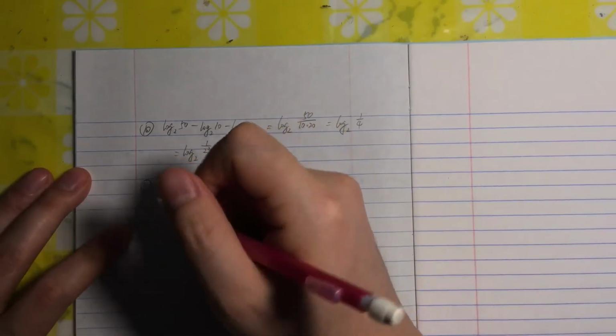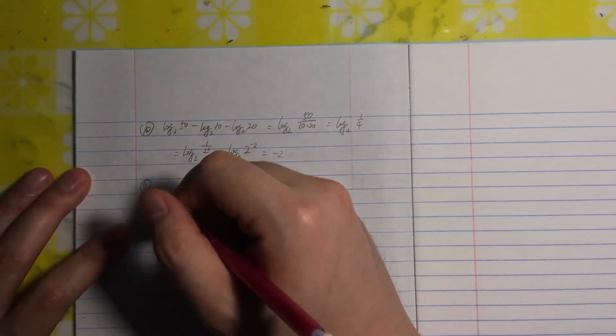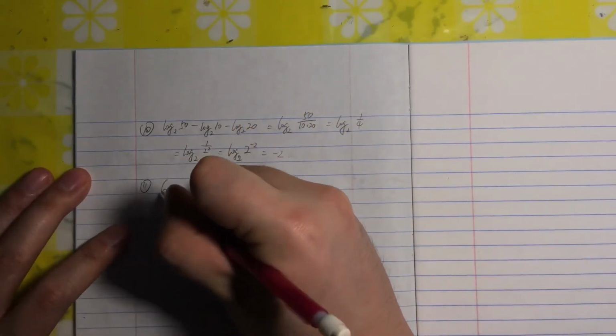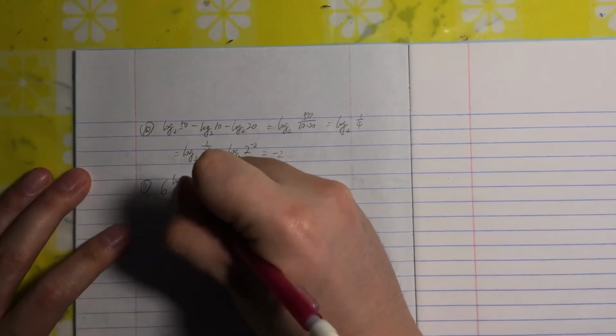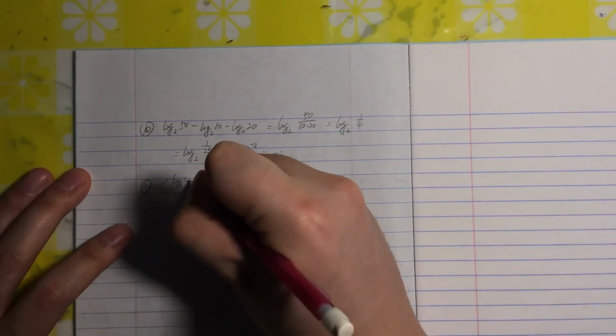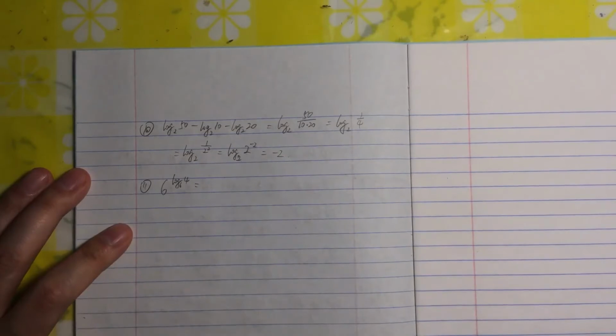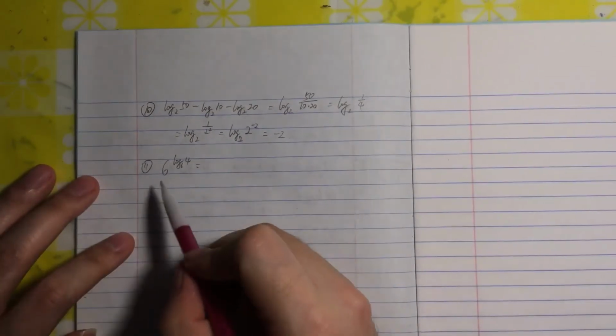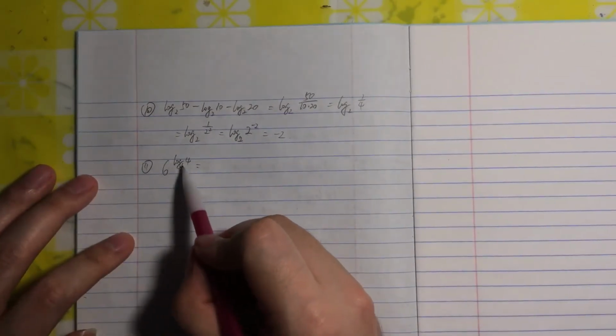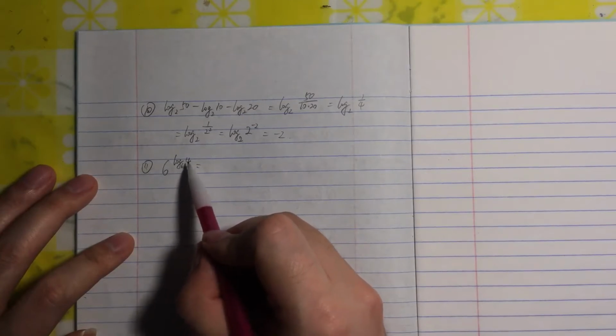Next example. How can we simplify the expression 6 to the power of log base 6 of 4?